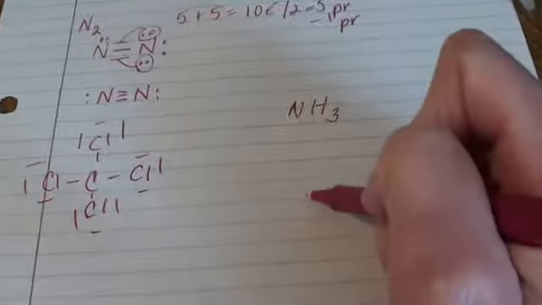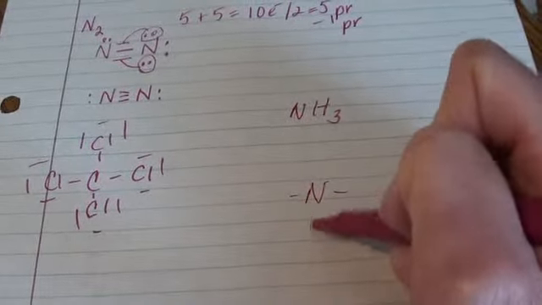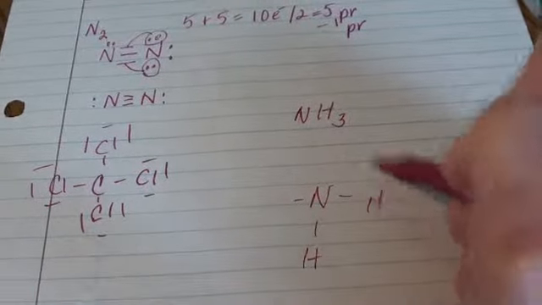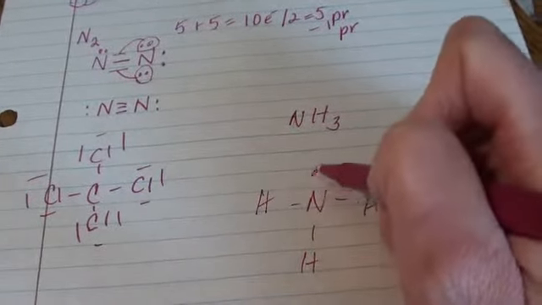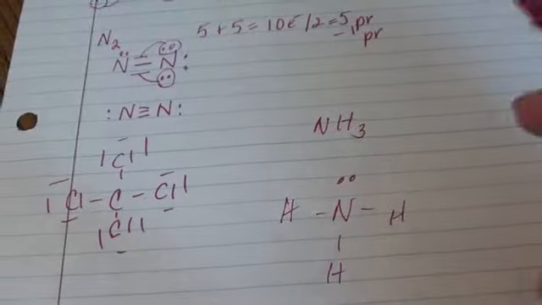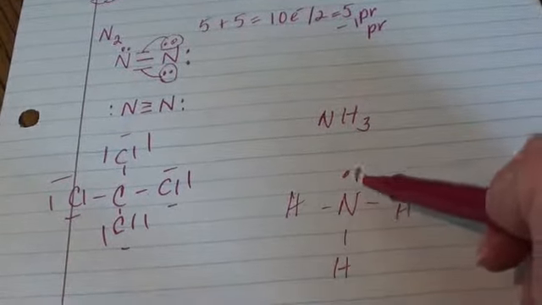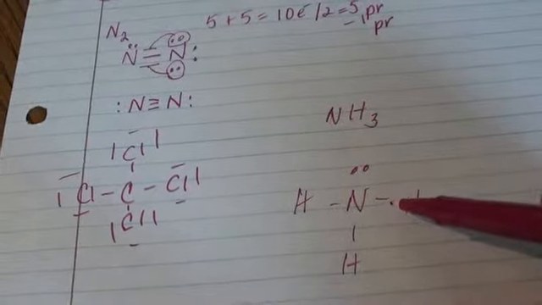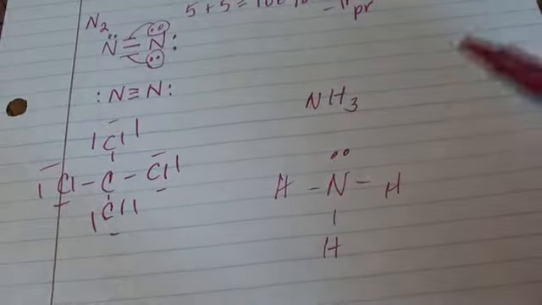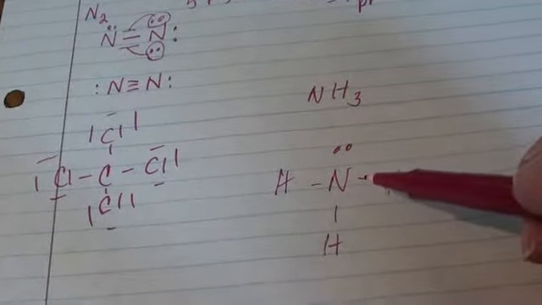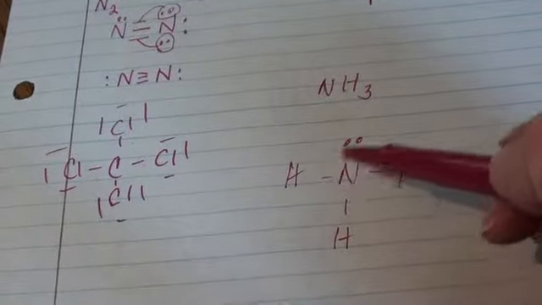Okay, now let's take NH3. NH3 looks like this. There are 4 electron pairs, 1, 2, 3, 4, around the central atom. 3 of them are bonding pairs, and 1 is a lone pair.